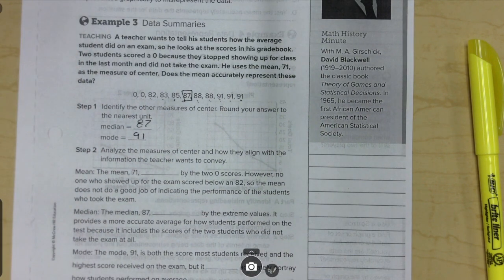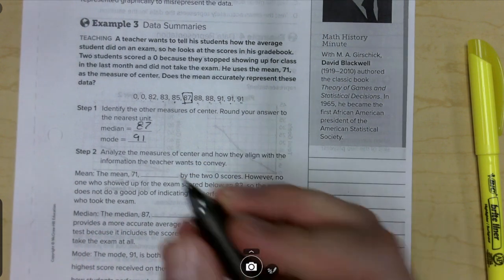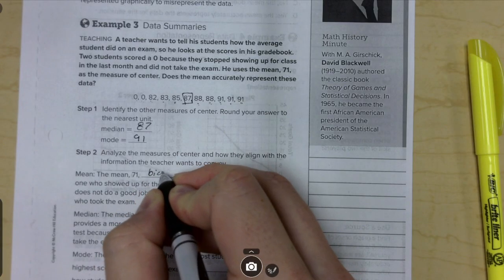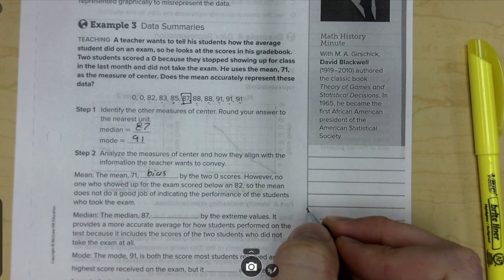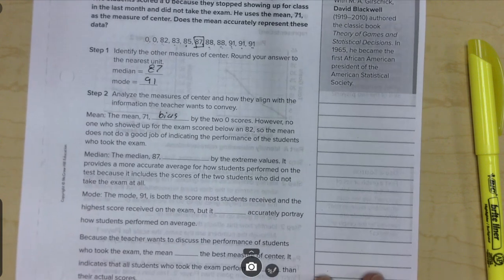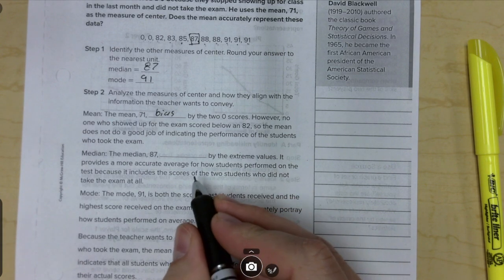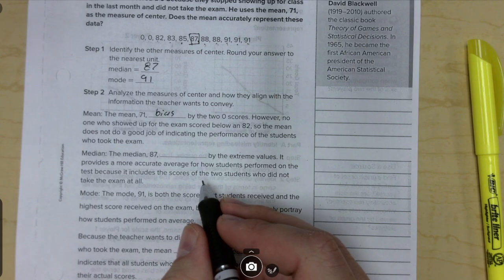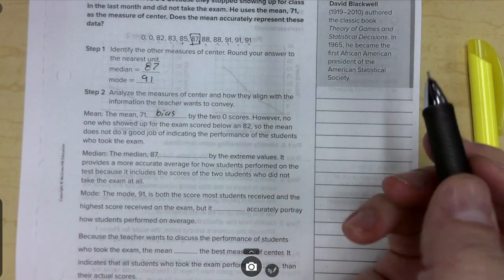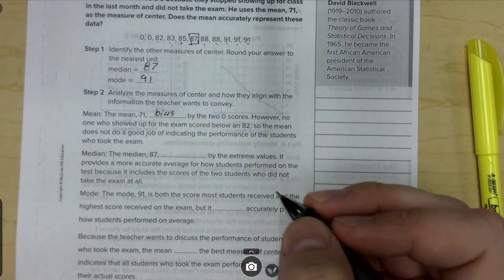Analyze the measures of central tendency and how they align with the information the teacher wants to convey. The mean, 71, is biased by the 2 zeros. However, no one who showed up for the exam scored below an 82, so the mean does not do a good job indicating the performance of students who took the exam. The median, 87, is affected by the extreme value. Yeah, if we took out those two, it'd be 88, which is still about center. The median, blank.